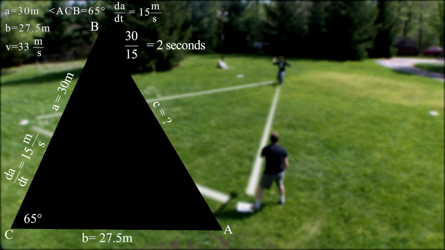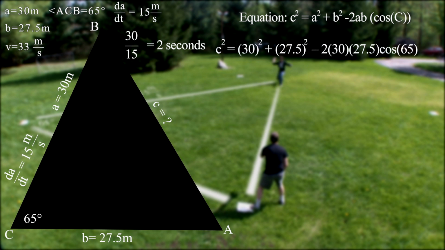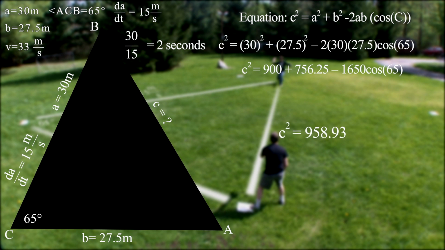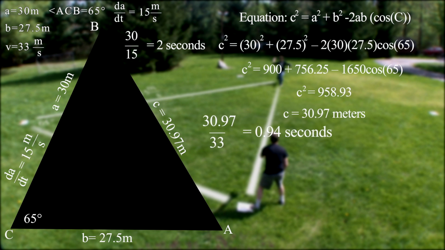In order to find this, we must know the value of c, which is the distance between the shortstop and first base. To do this, once again we use the law of cosines. Through substitution and simplifying, we find the distance between the shortstop and first base to be 30.97 meters. By recalling that the fielder throws the ball to first base at 33 meters per second, we can take this distance, 30.97 meters, and divide it by the velocity of 33 meters per second to show that it'll take 0.94 seconds for the ball to reach first base.